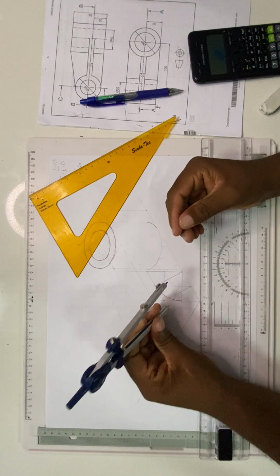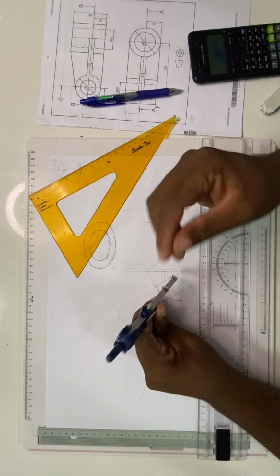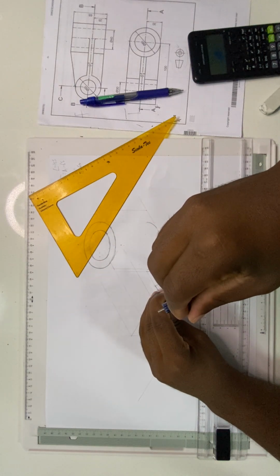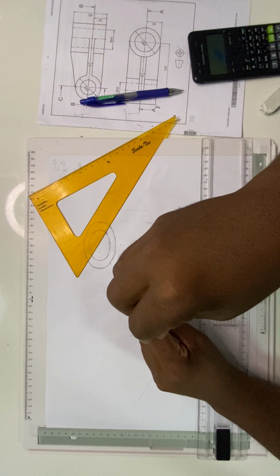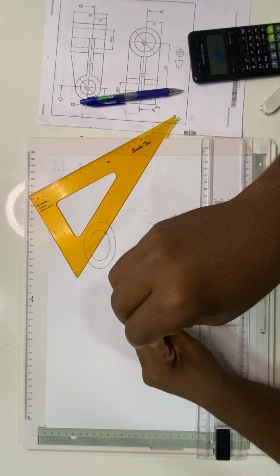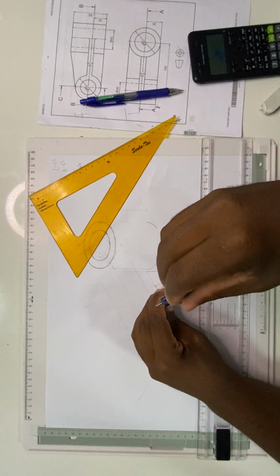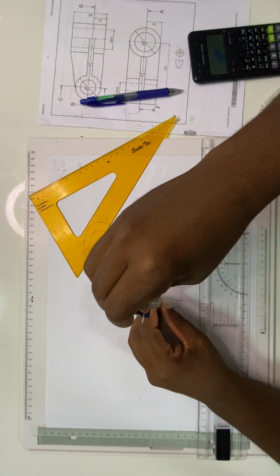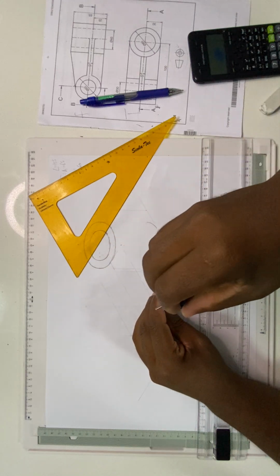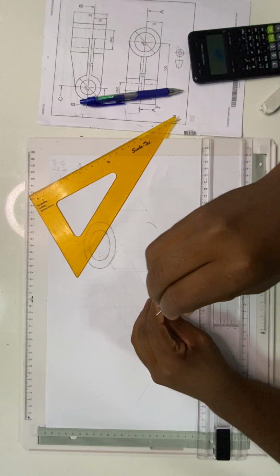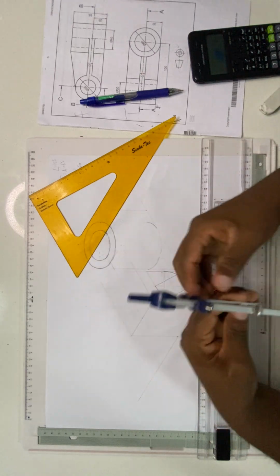Okay, I'm gonna place it here. You put it straight to the corner, you check it first. It comes there, and I've missed it a bit. From there, it comes straight here. From that corner there, it comes here.